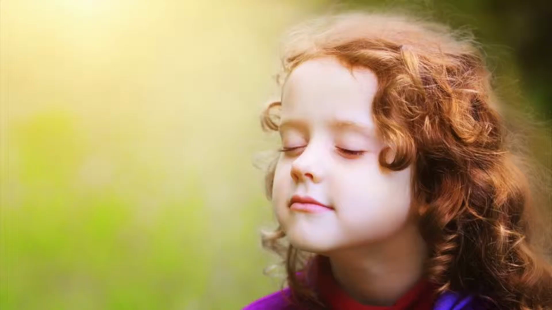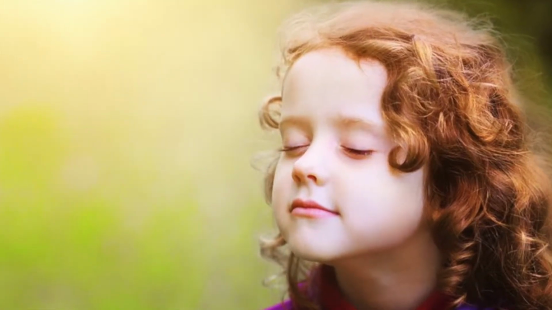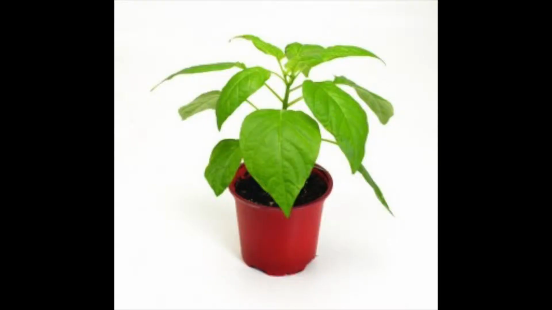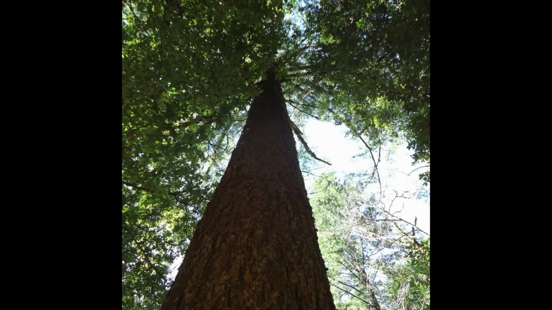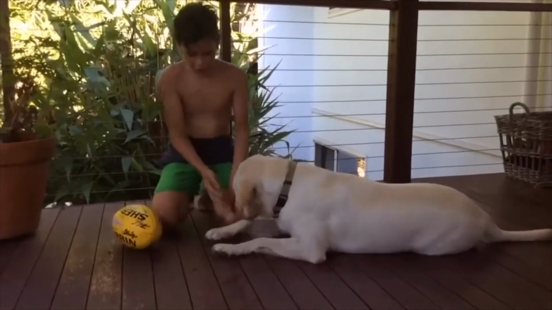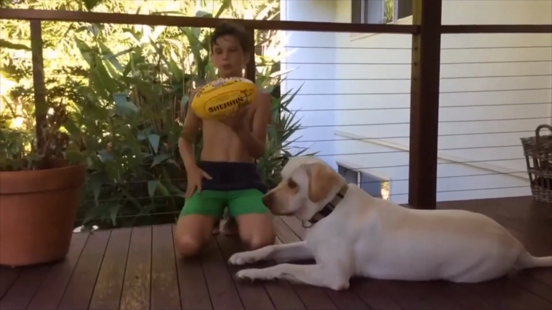Respiration. Does it breathe or take in air to make energy? Breathing lets living things take in oxygen from the air. Plants also take in air to enable them to survive. The dog can be heard and felt to be breathing. The ball does not appear to be breathing.